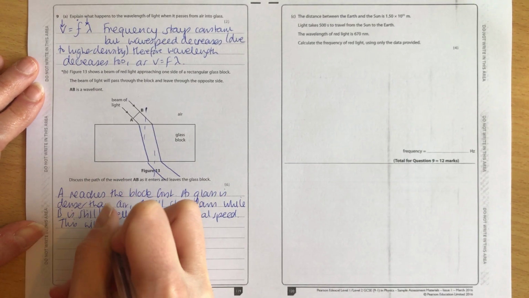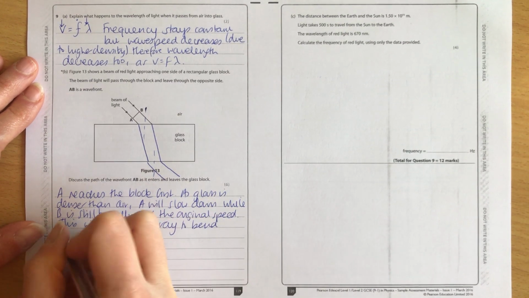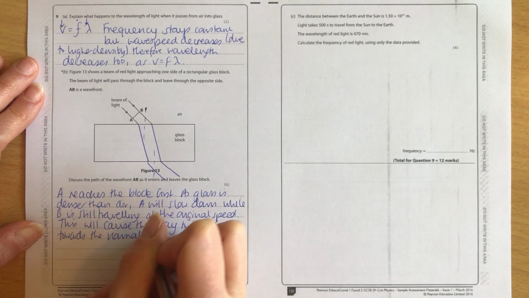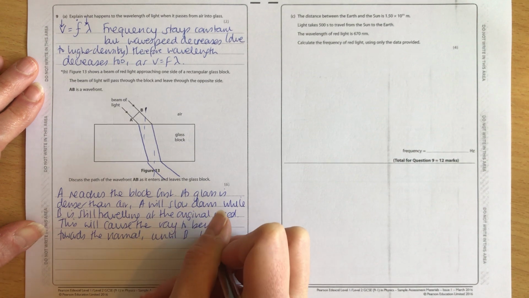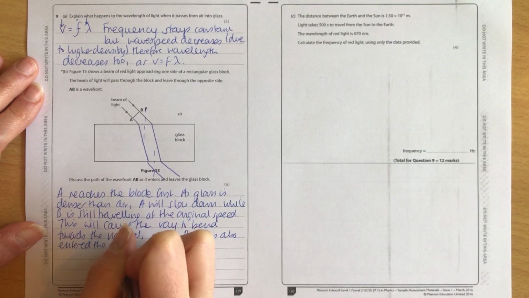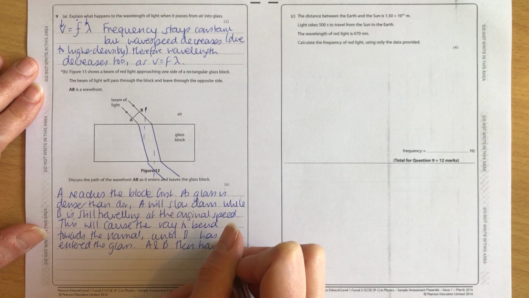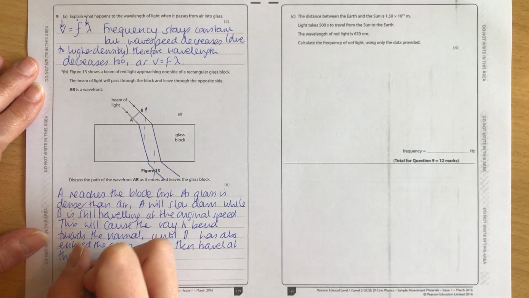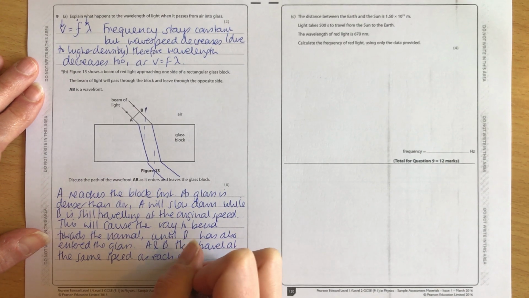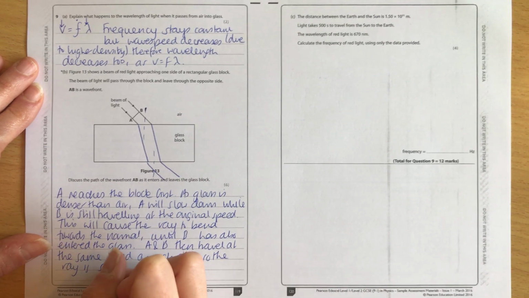This will cause the ray to bend towards the normal until B has also entered the glass. A and B then travel at the same speed as each other, which is slower than before. So the ray is straight.